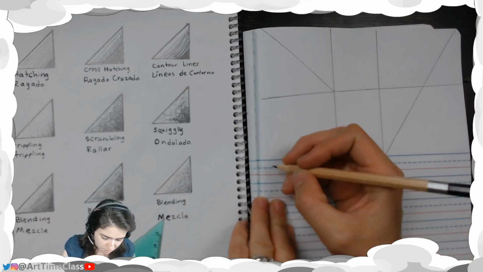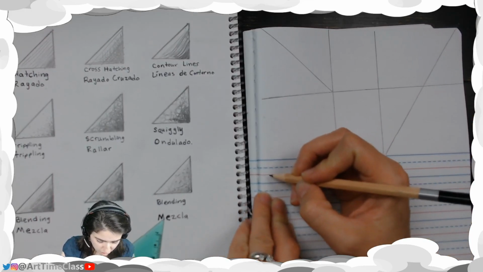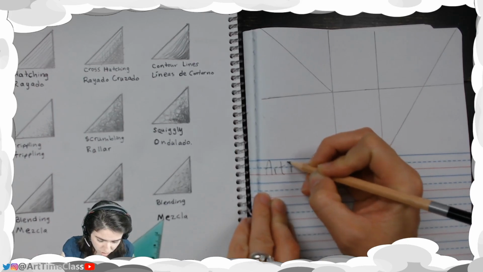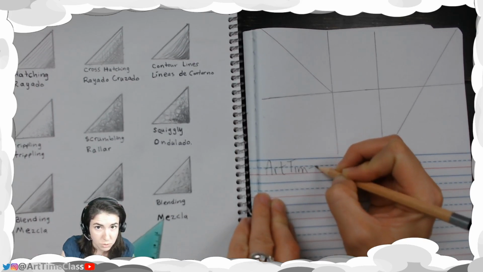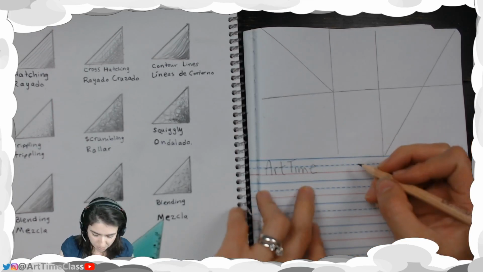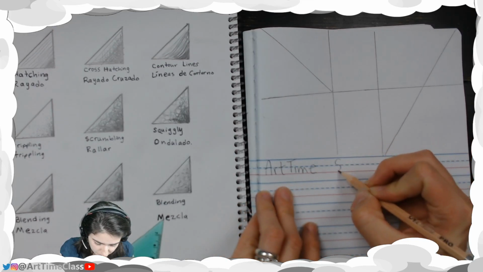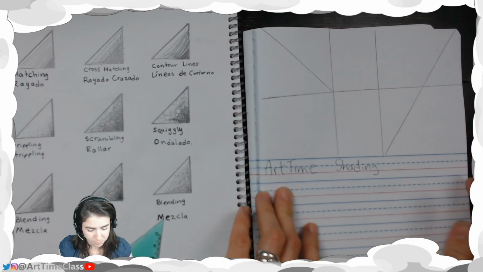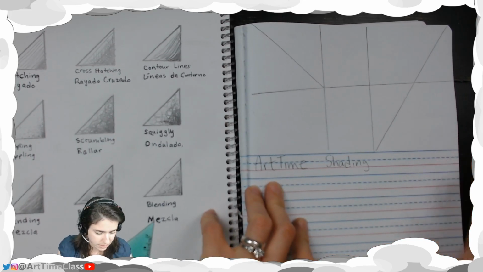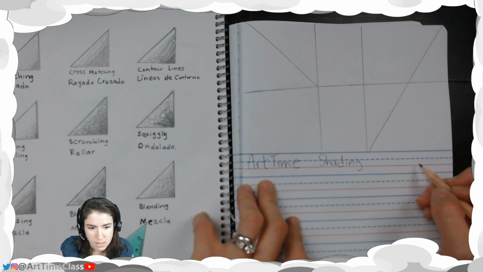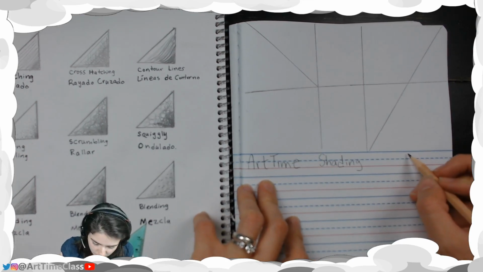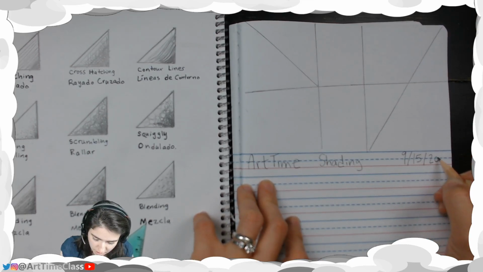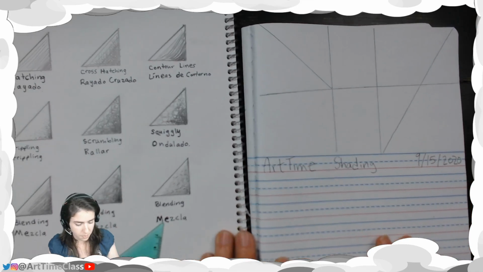Before I do that, I'm going to go ahead and put my important information on the top line. Be sure not to put art time as your first and last name. Please put your first and last name here. And then I'm going to put shading as my title. You can do shading with lines if you want. And then the date, today's date is 9/15. That's the day I'm recording this, 2020.